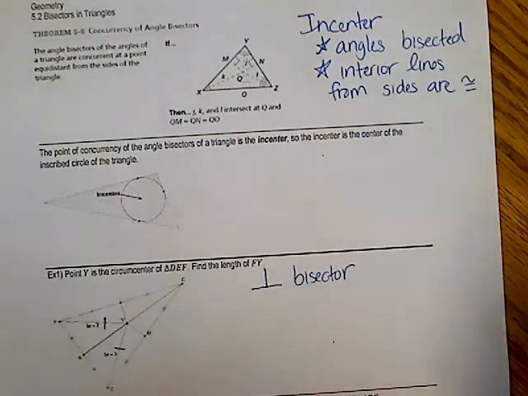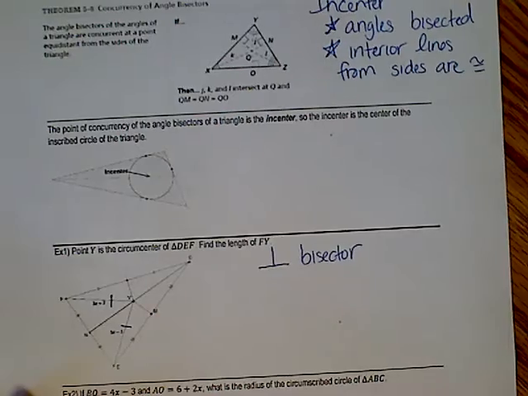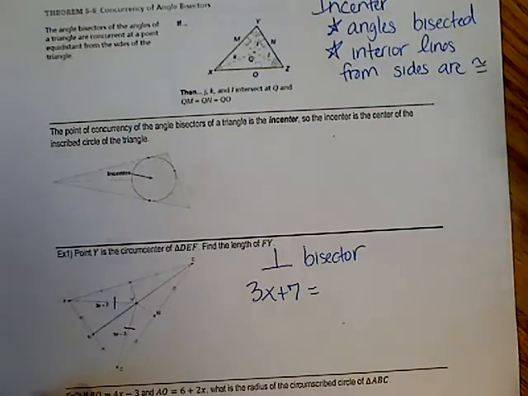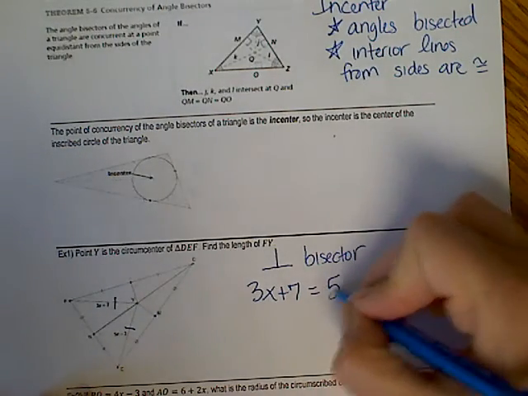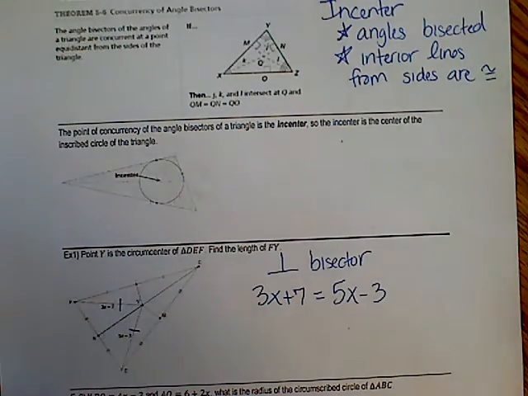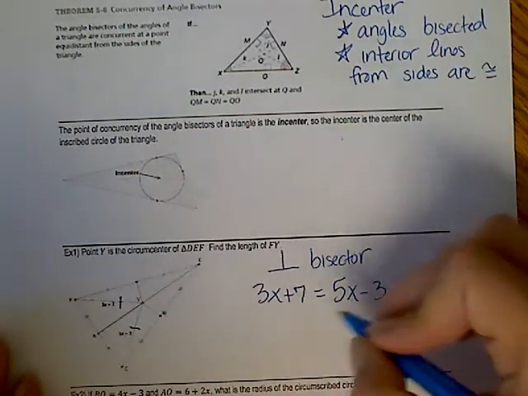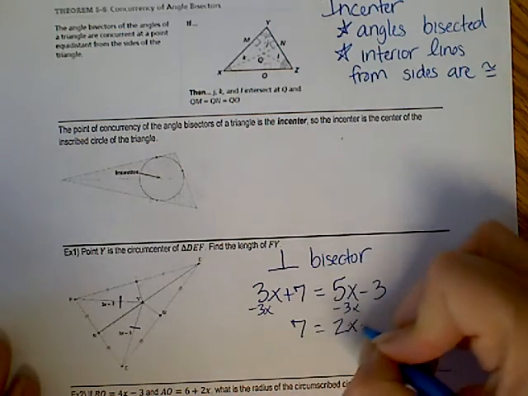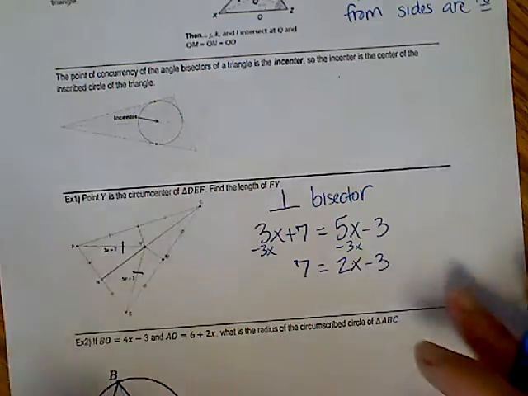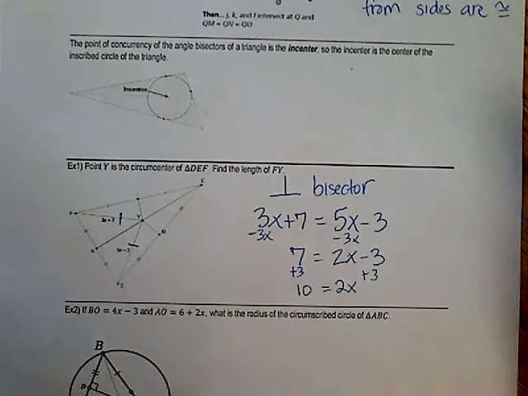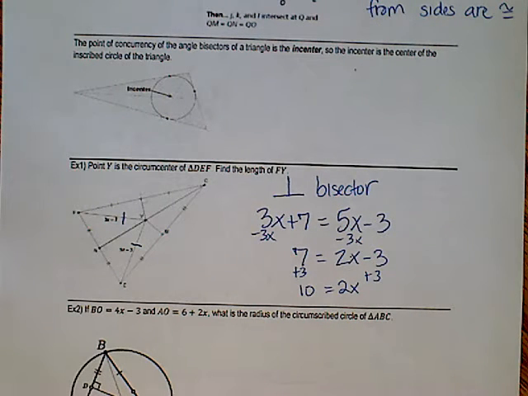are congruent. So I'm going to set, is it 3x plus 7, you guys? Yeah, plus 7. 5x minus 3. This is a horrible photocopy, I'm sorry. So I'm going to go ahead and solve. Then you add 3 to both sides, and x equals 5.